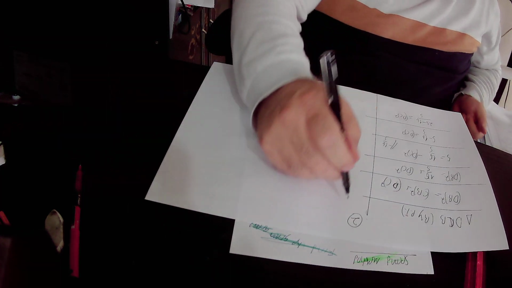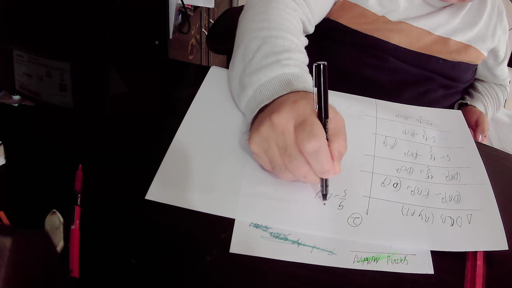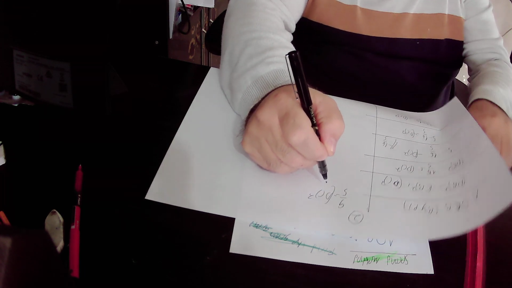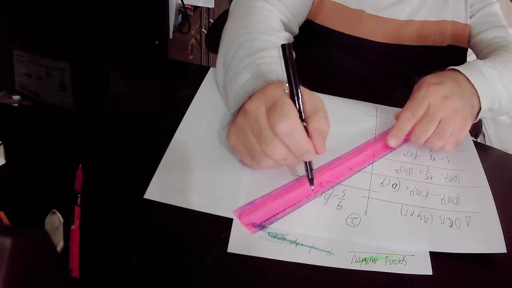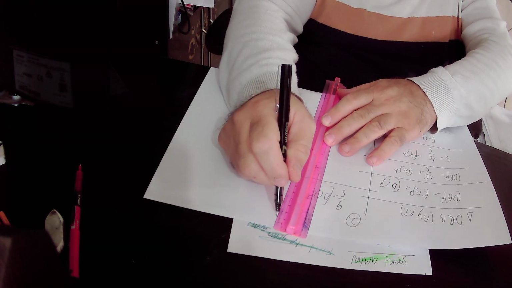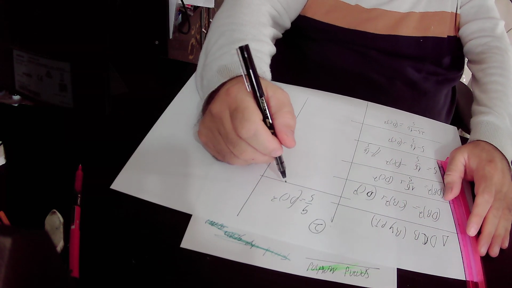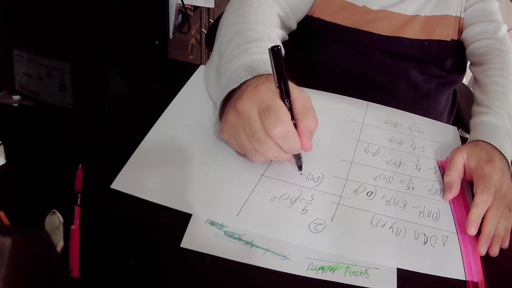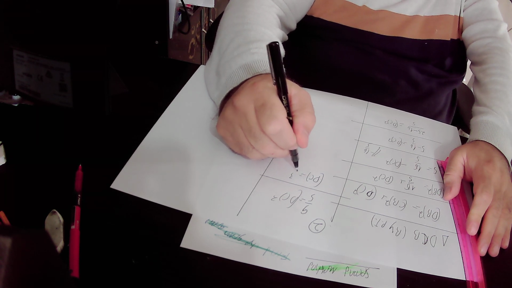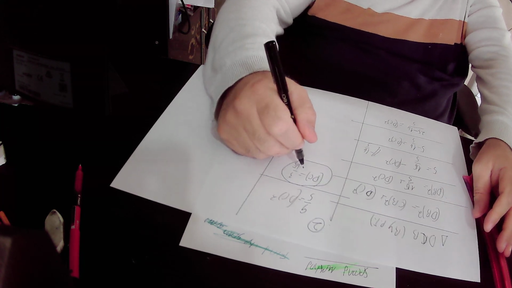25 minus 16 is 9, so 9 over 5 equals DC squared. We take the square root of this equation and get that DC, the missing segment, equals the square root of 9, that is 3, over square root of 5. So we found out that DC equals 3 over square root of 5.